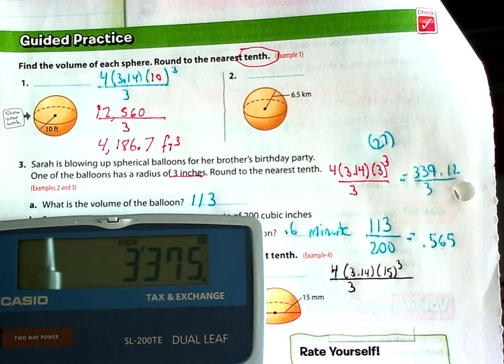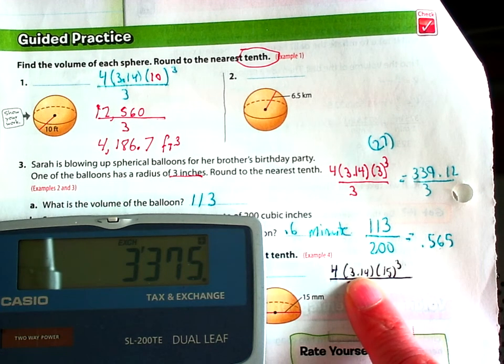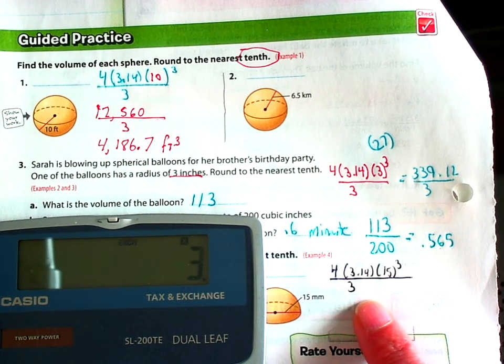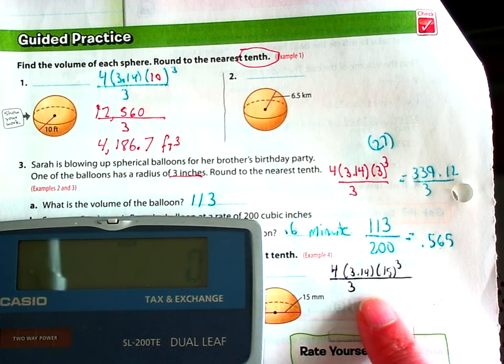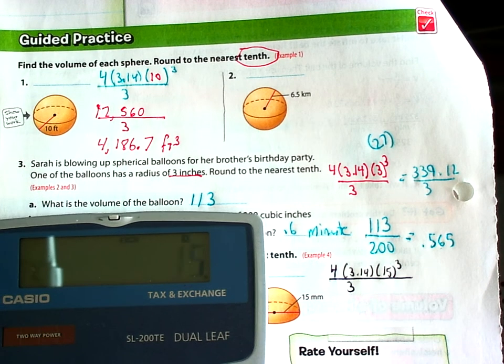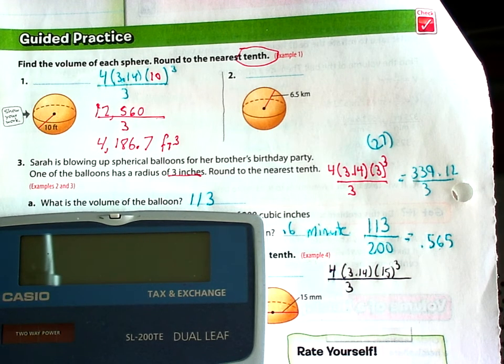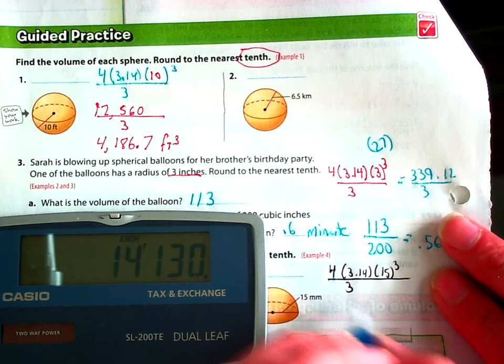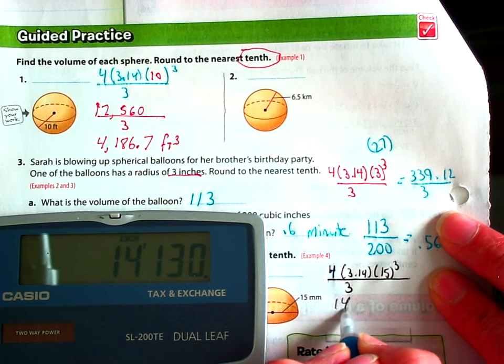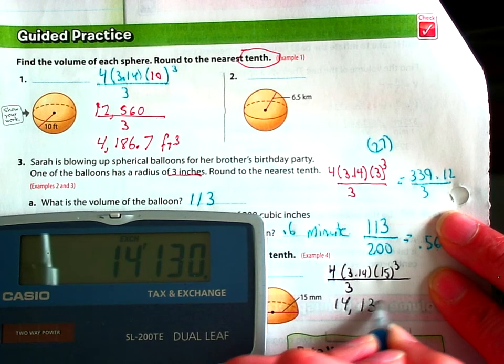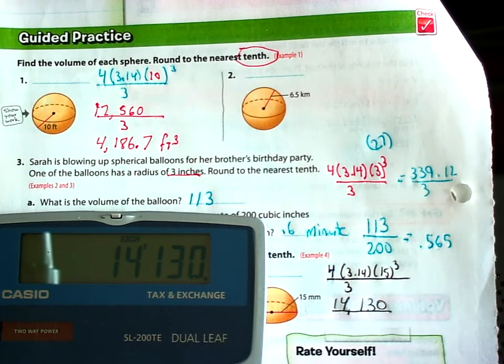3,375. That's 15 to the third, times the 3.14 times the 4. Take that divided by 3. You get 14,130. Well, that's if it was a sphere.